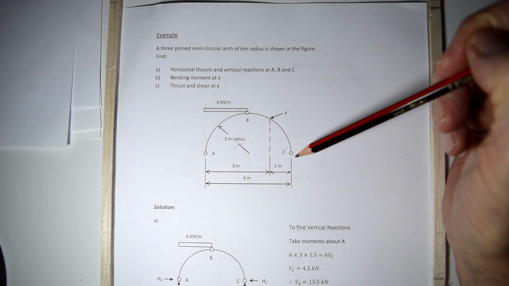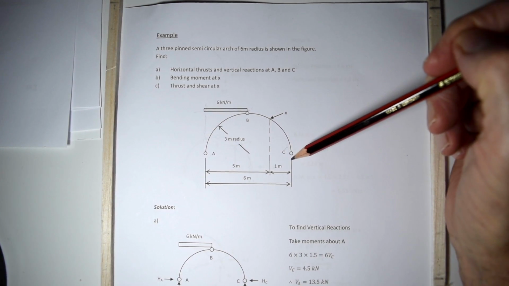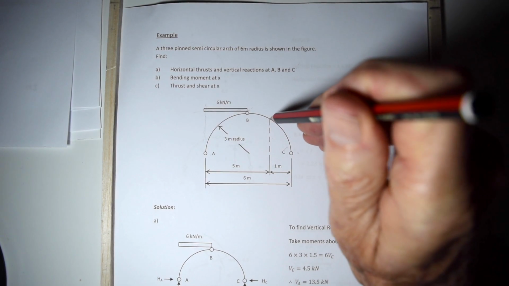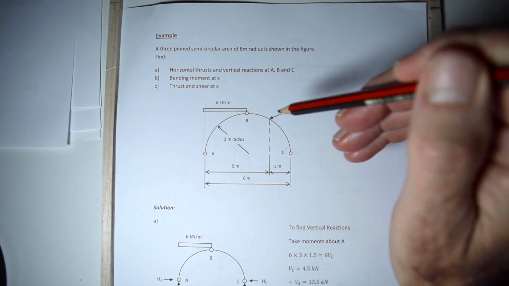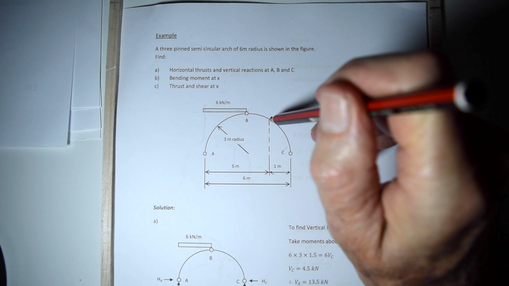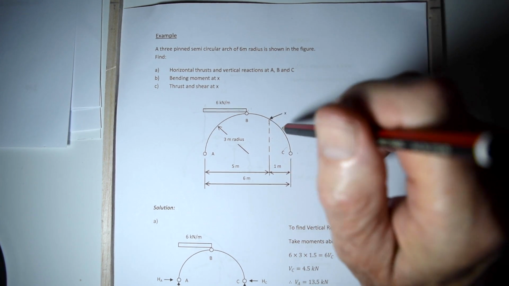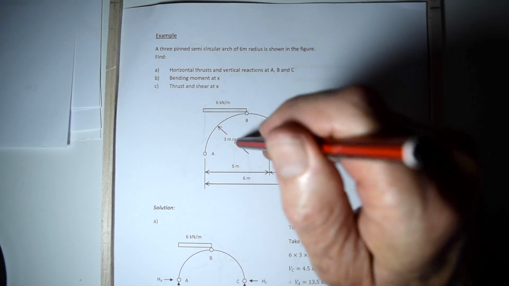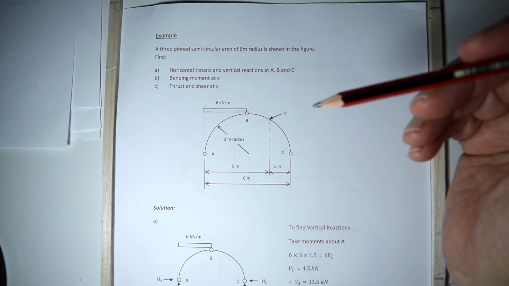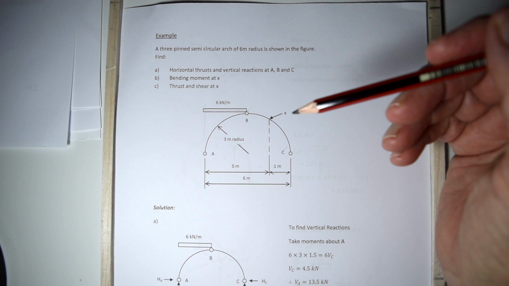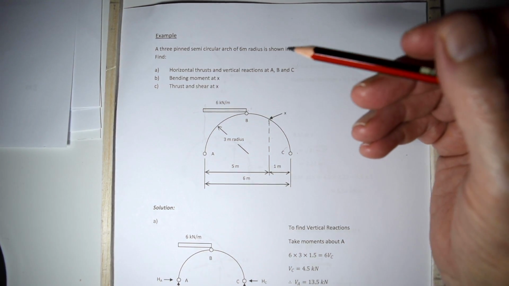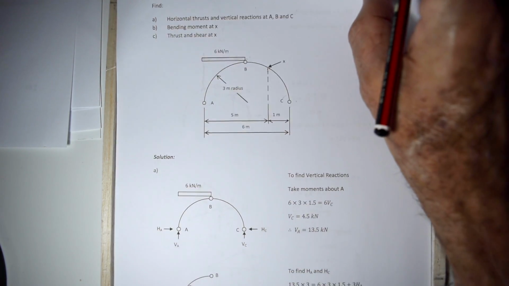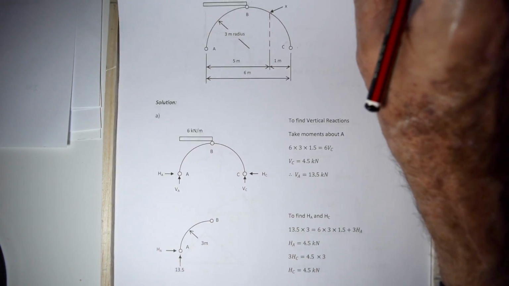We're asked to find HA and VA, HC and VC, which are the reactions, the bending moment on the other side away from the load, and the thrust and shear at the same place. I would suggest that you, the students listening to this lecture, get familiar with this operation, because it will benefit you in the next few weeks, that I can assure you. And if that's not a hint, I don't know what is a hint. So, moving on to the solution.